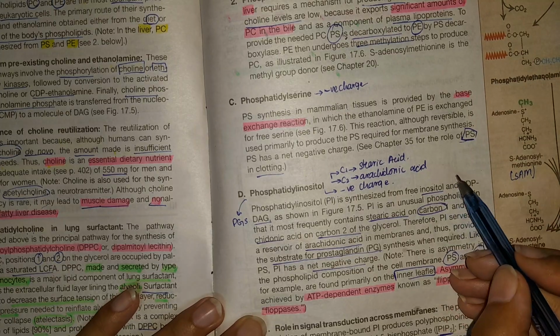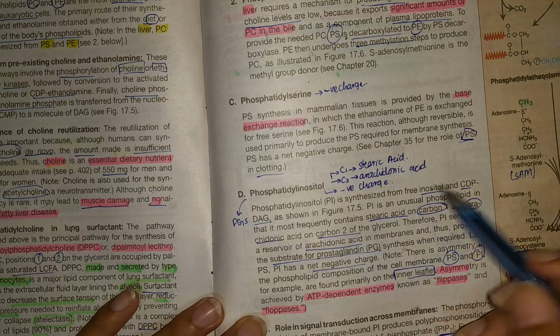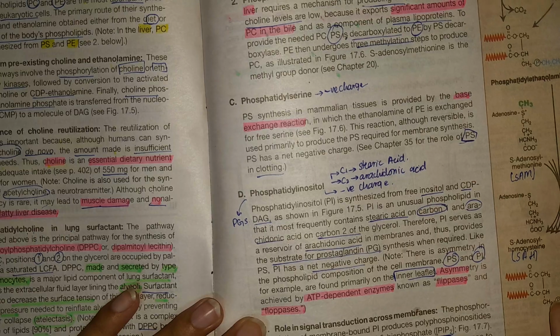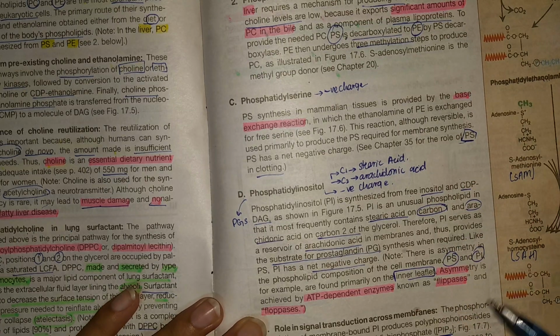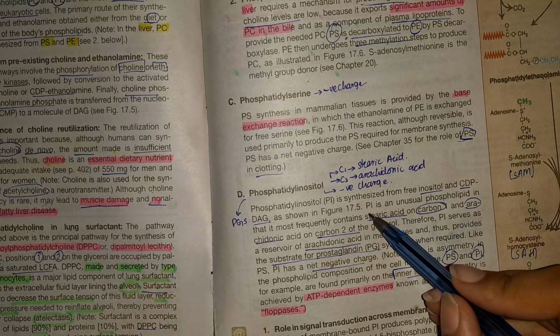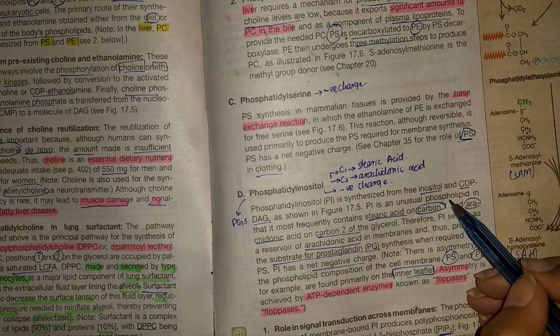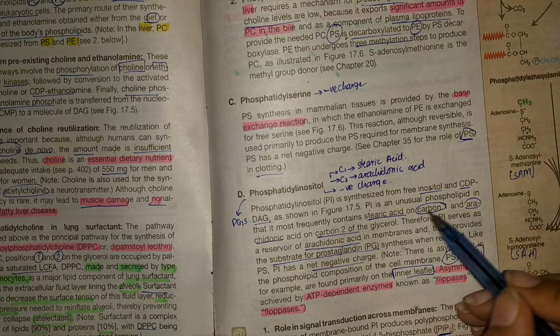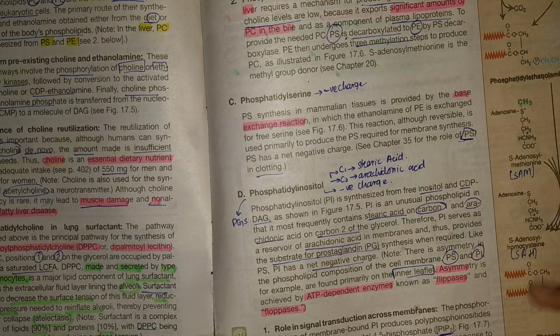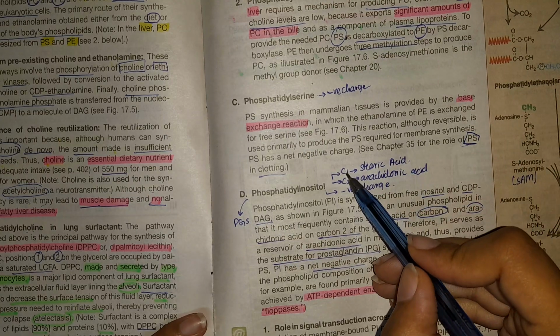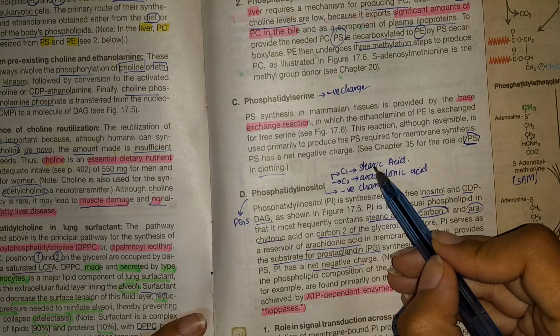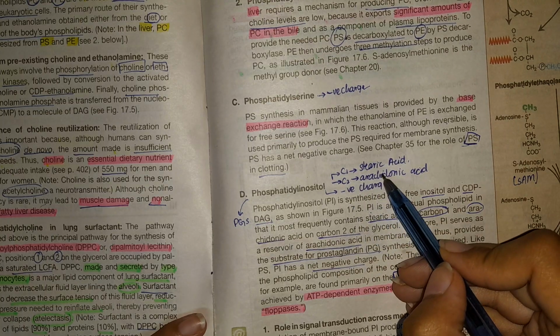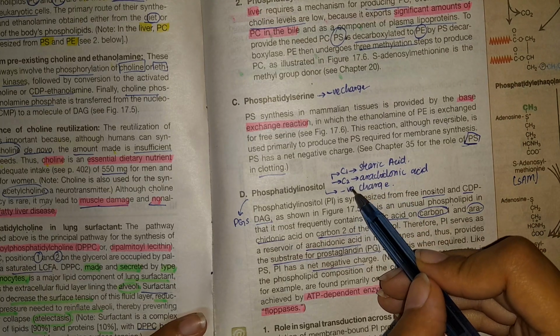The CDP diacylglycerol and free inositol are its major starting products. Now phosphatidylinositol is an unusual phospholipid, and it contains stearic acid on carbon number 1 and arachidonic acid on carbon number 2. Also it has a negative charge.